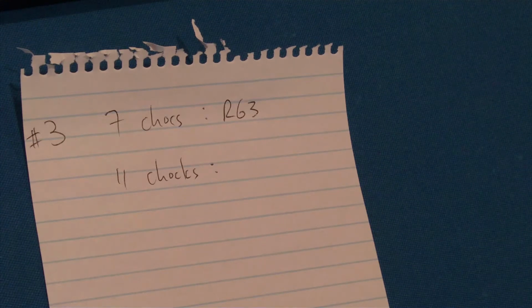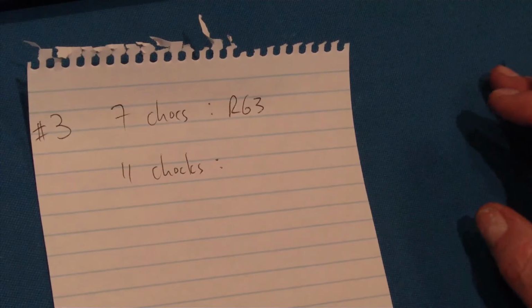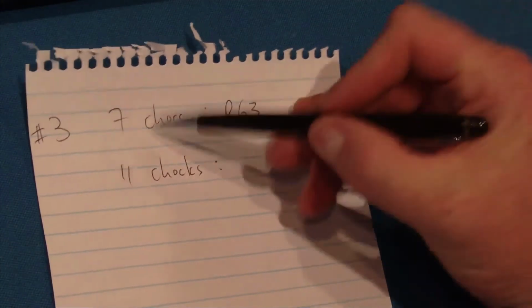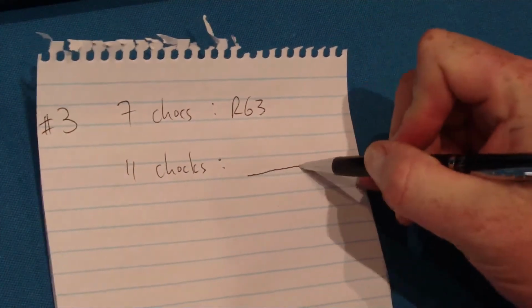Okay, grade 8. To do a sum like this, there's many different ways of doing it. You don't even have to use ratio. You can just do it logically. But I'm going to do all of these using ratio, and I do it a very specific way. Okay, 7 chocolates cost 63 rand, so 11 chocolates will cost how much?